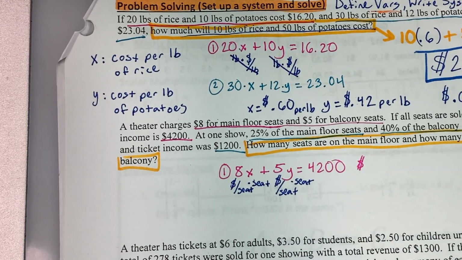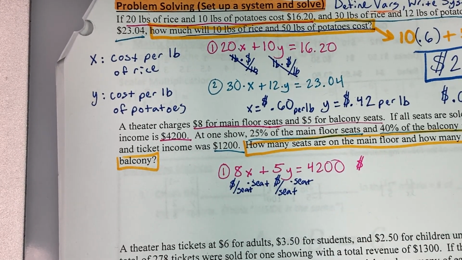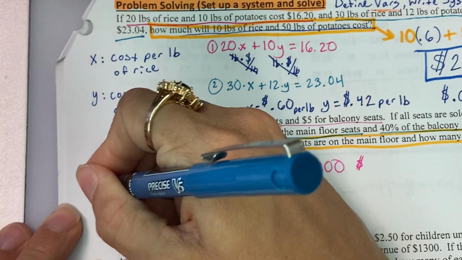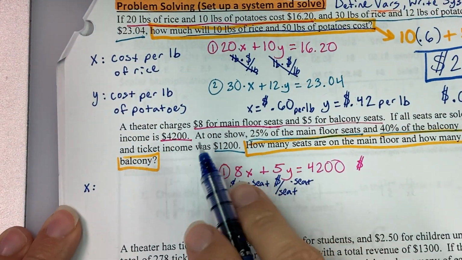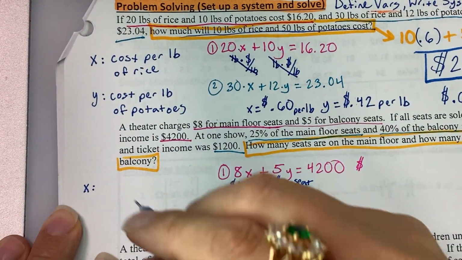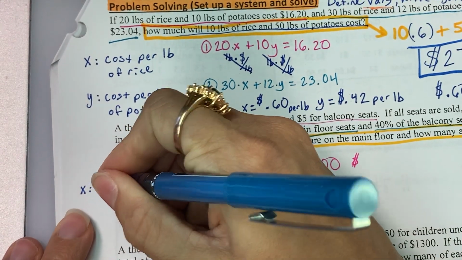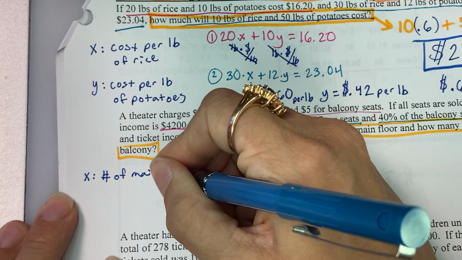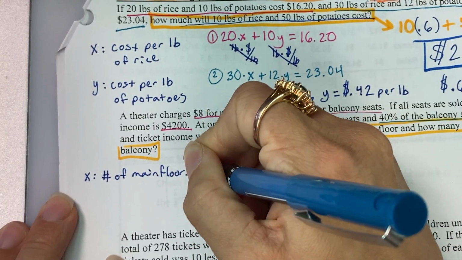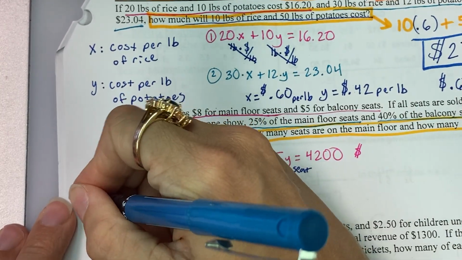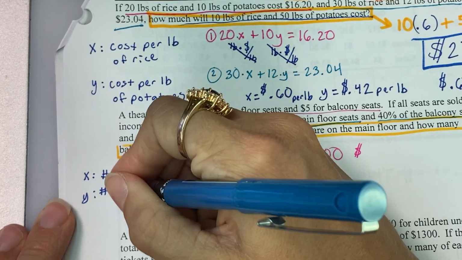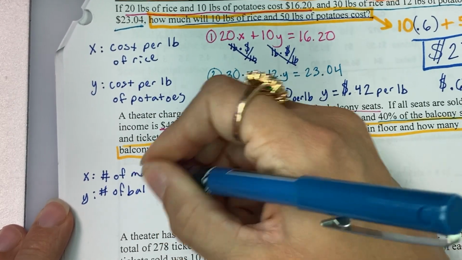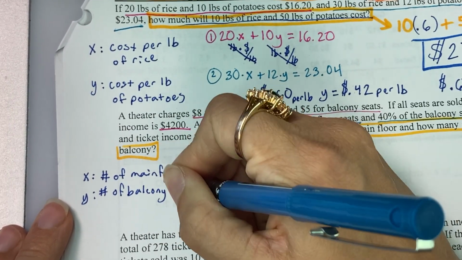So what does that tell me about X and Y? Their units are seats. So X is going to be the number of main floor seats. And then Y will be the number of balcony seats.